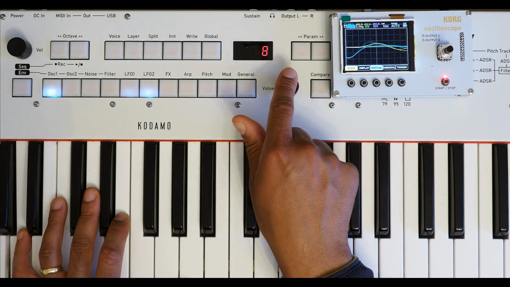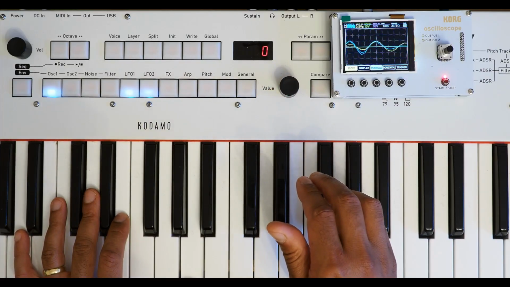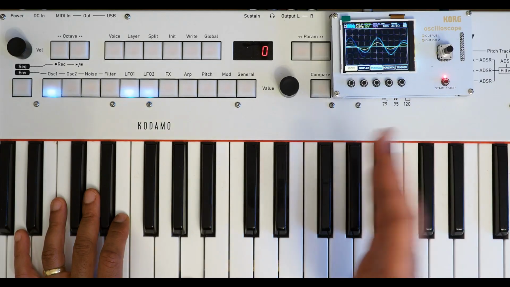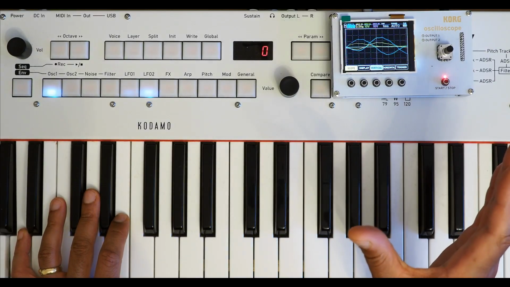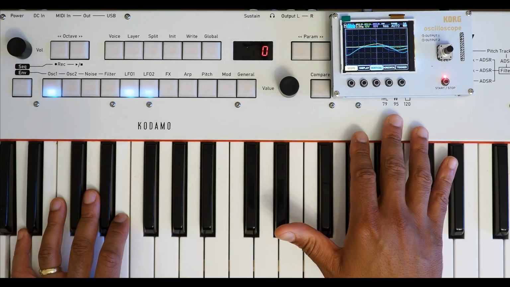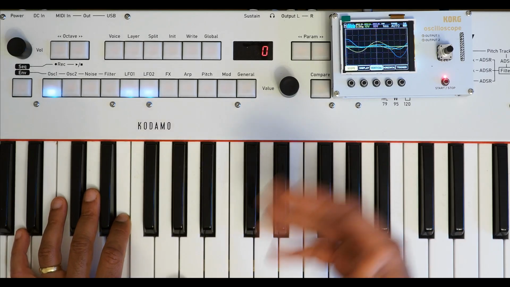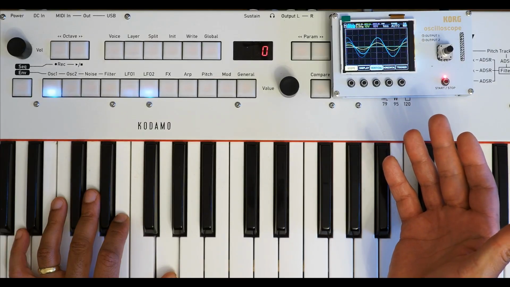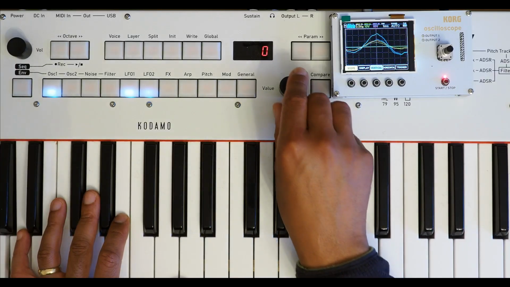If I turn the speed down to 0, there's no manipulation or modification of the Bitmask position. So here essentially, this is the first dimension of Bitmask synthesis. I've just chosen my Bitmasks and I'm just playing those as standard wave shapes almost. So that's the first dimension of Bitmask synthesis.